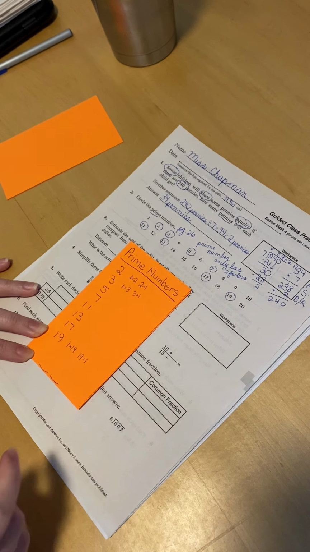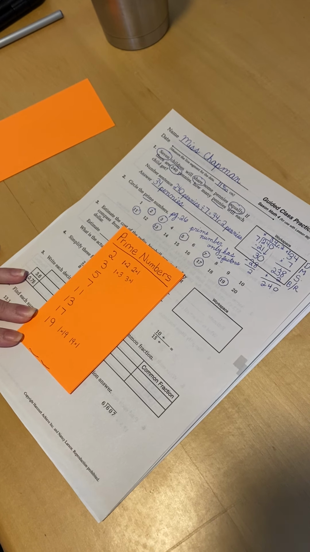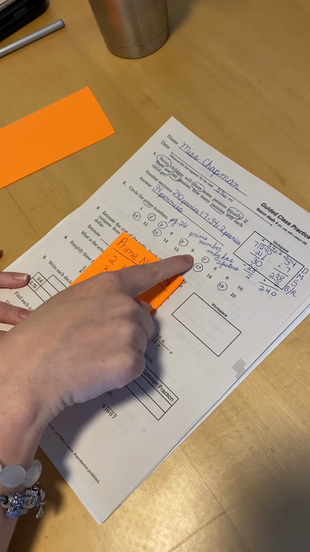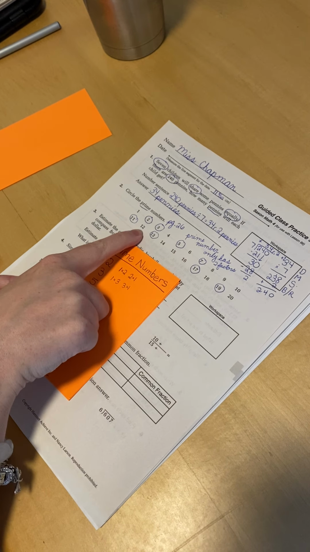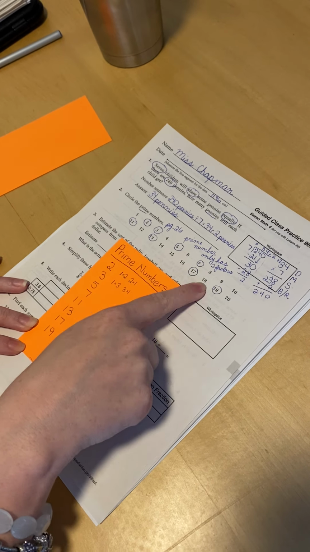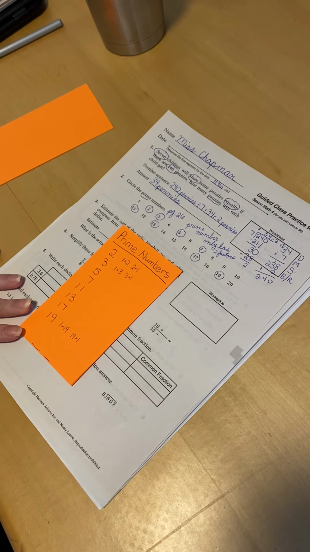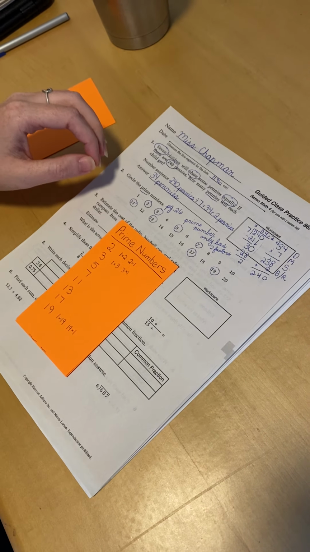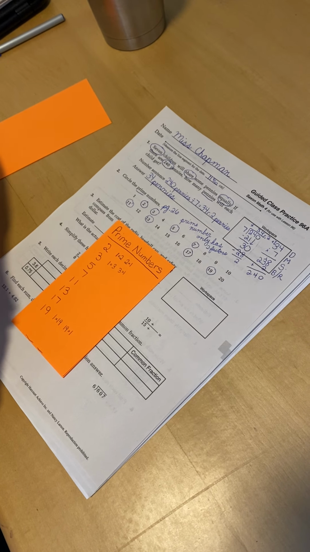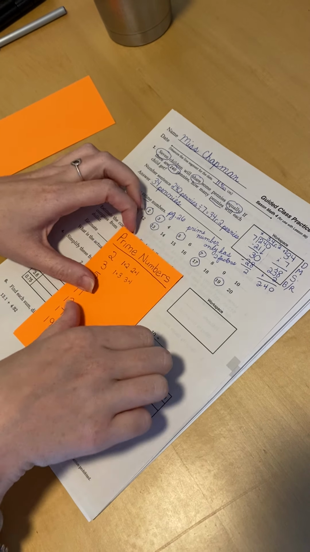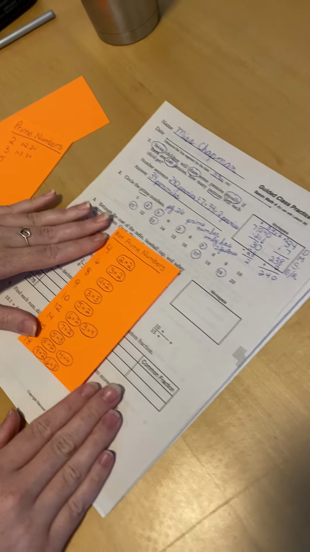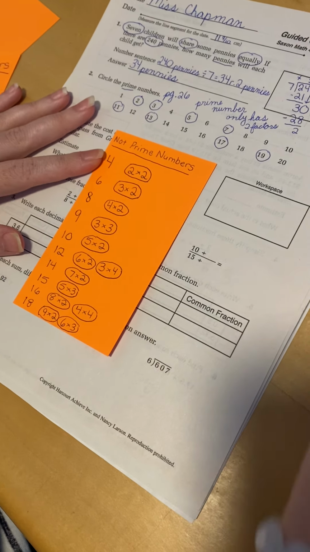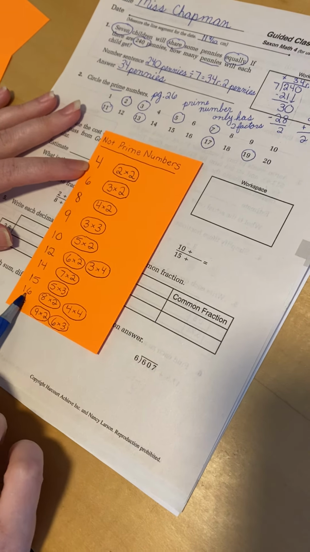Now I'm going to talk about numbers that are not prime. Okay, so I see many here like 4, 6, 8, 9, 10, 12, 14, 15, 16, 18, and 20. These numbers are not prime because there are other things besides 1 that we can multiply to get these answers. So these are all of my not prime numbers. I have all of them listed down here.